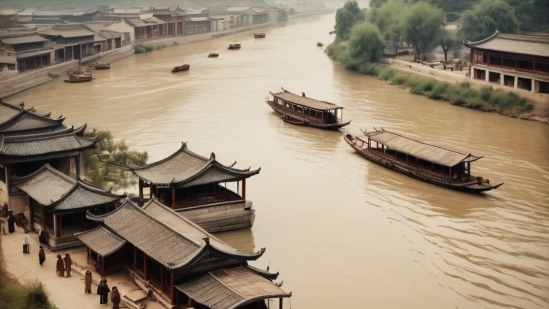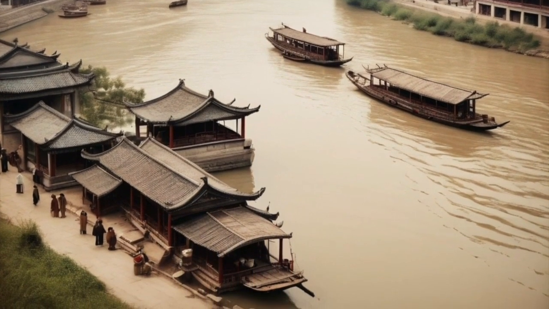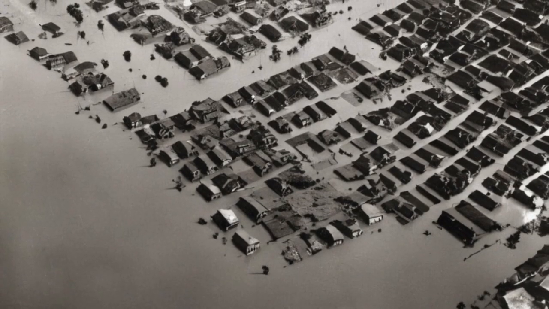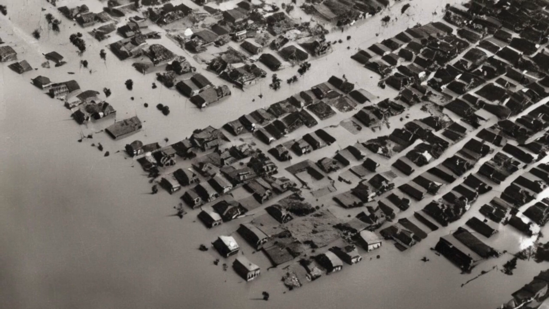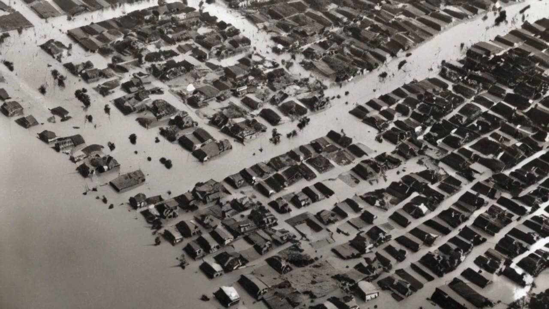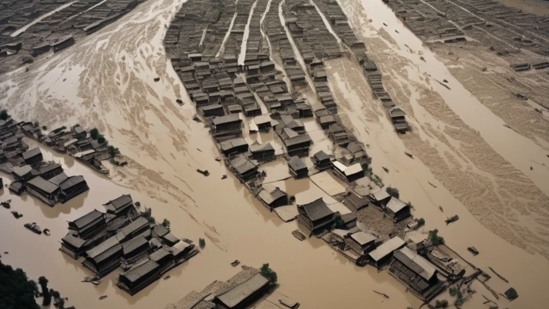The government, already stretched thin by economic troubles and political instability, struggled to respond effectively to the crisis. Relief efforts were hampered by the scale of the disaster and the sheer number of people in need. Local authorities and international aid organizations did what they could, but resources were limited and the needs were overwhelming.